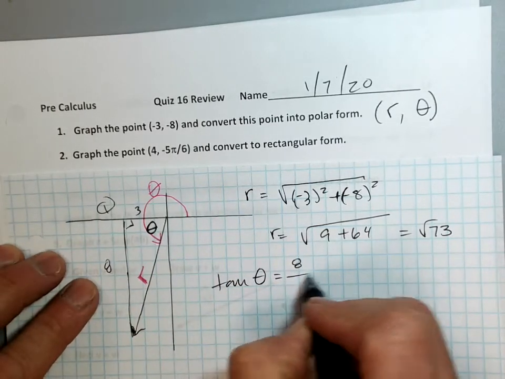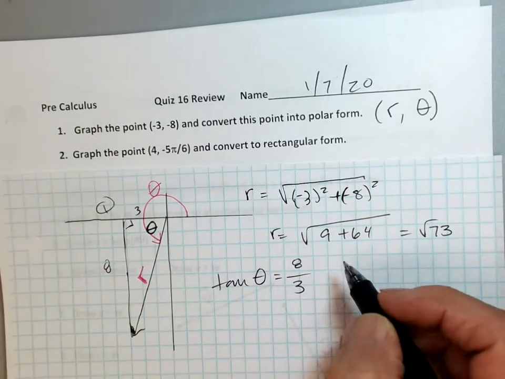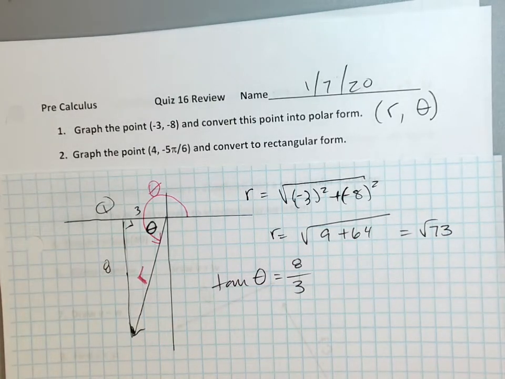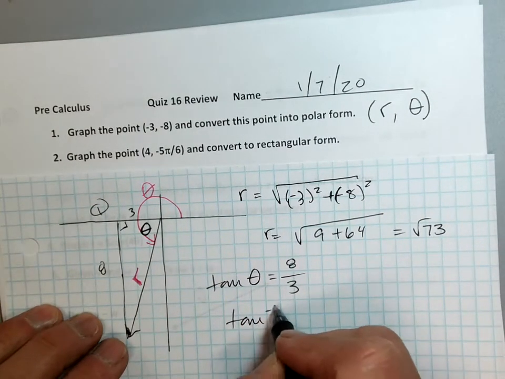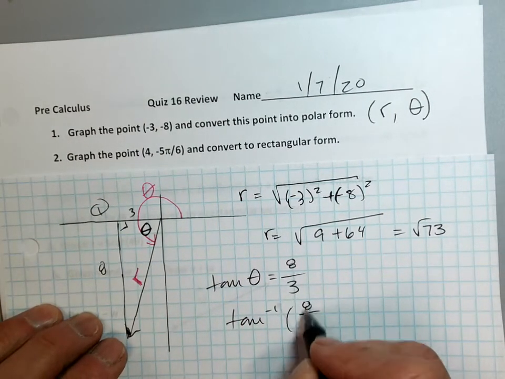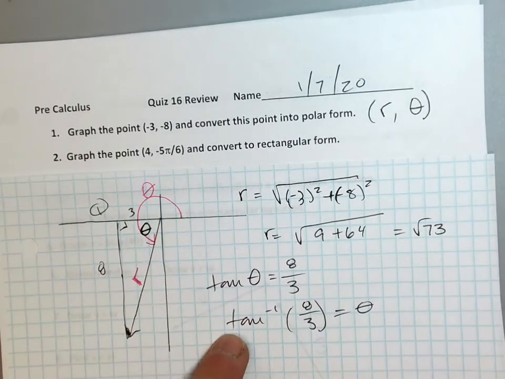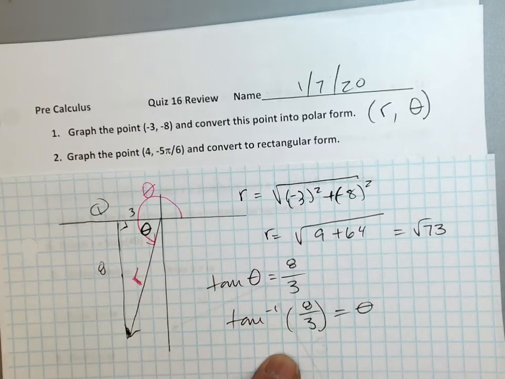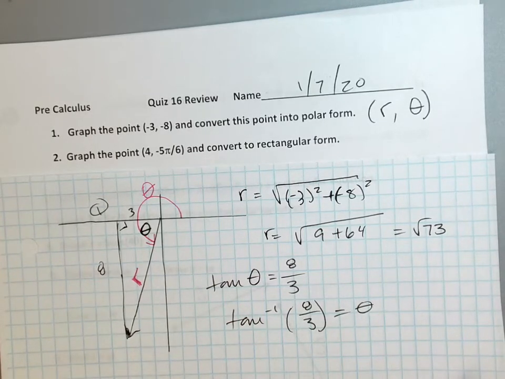Isn't a tangent inverse? Yes, in order to get the angle, I'm going to make it the inverse. You're totally right, Landon. So for right now it's just tangent, but if I want to find the angle, I'm going to change it to tangent inverse of 8/3 gives me theta. Yes. So... Wait. Hmm? What mode is it in? Yeah, great question. So if you put in radian, it's not wrong.